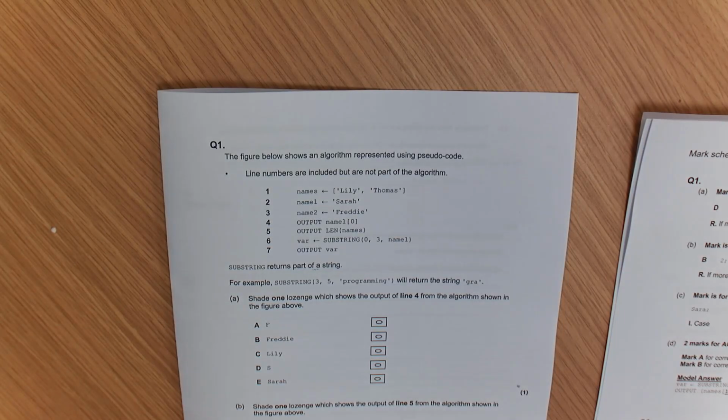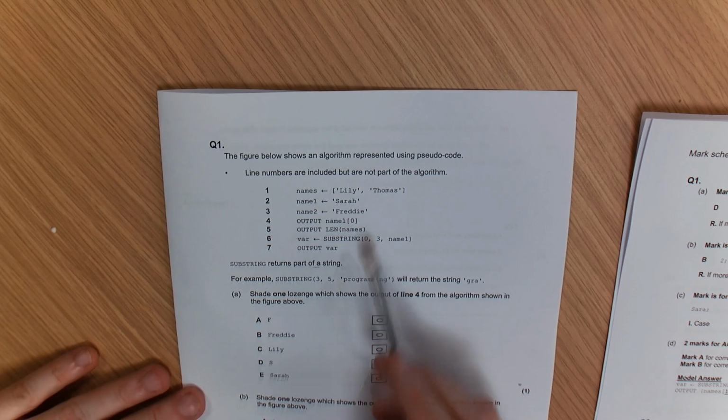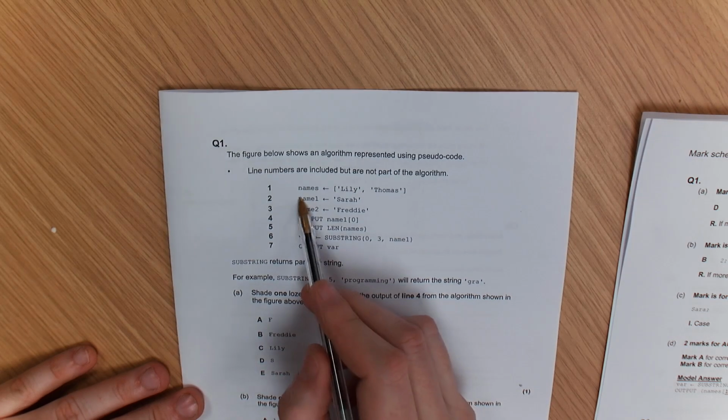So I've got you some questions on pseudocode today, and we're looking at strings a little bit. The other thing that we are also looking at is how assemblers work, looking at compilers, that sort of thing. So what we've got here is a piece of code, and you can see this is an array.